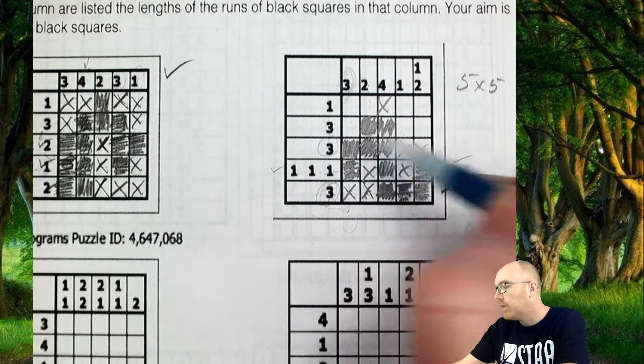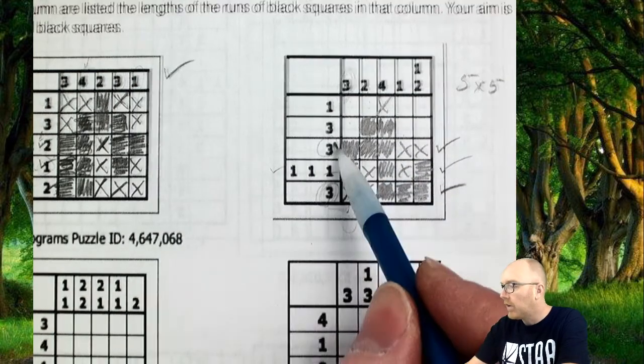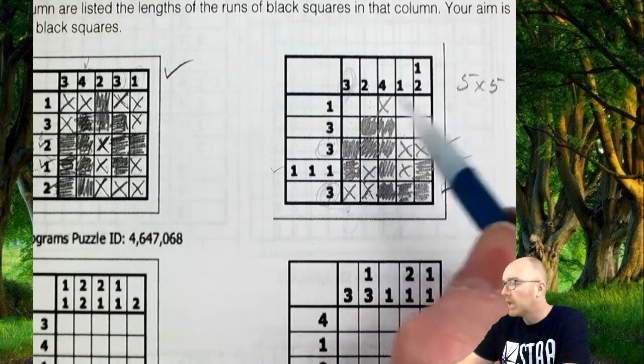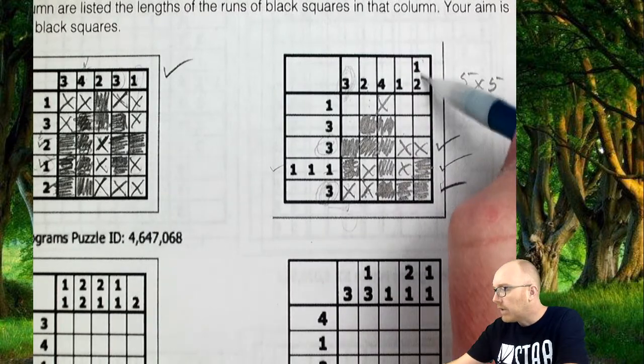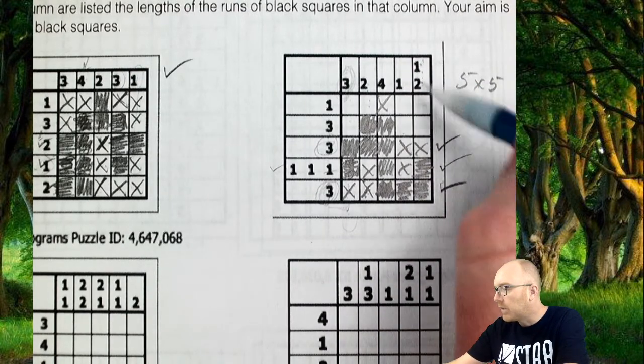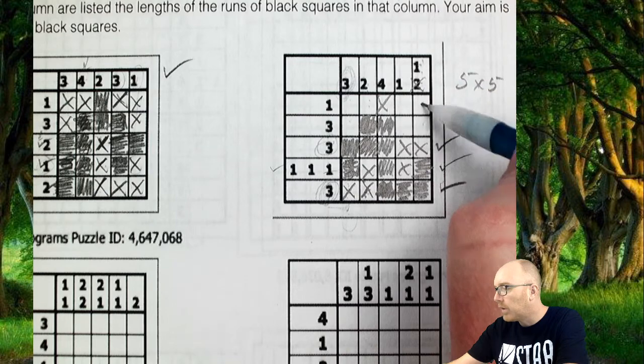Remember, they have to all be touching. If you have a single number, they all have to be touching. All right, so in this one, we have a 1, 2. The 2 is at the bottom. We got it. Now we need one more up here.